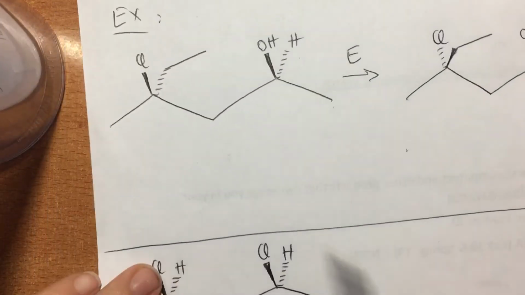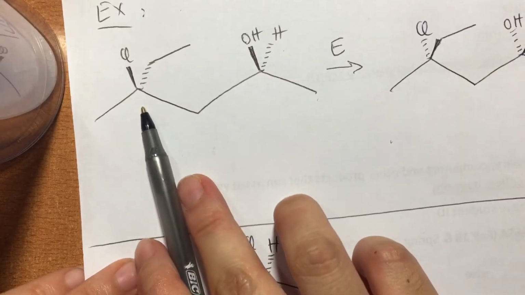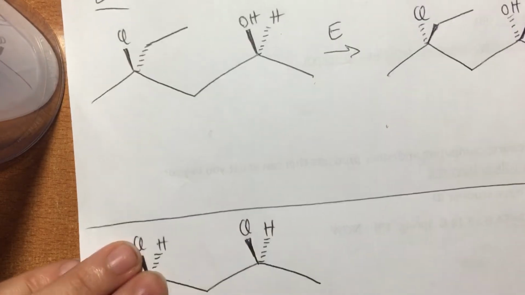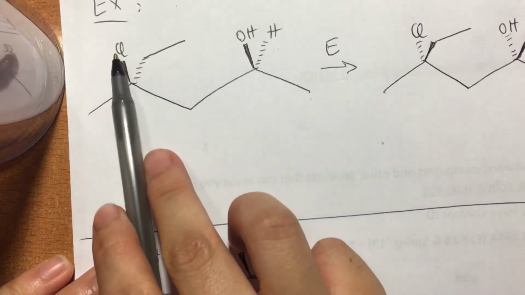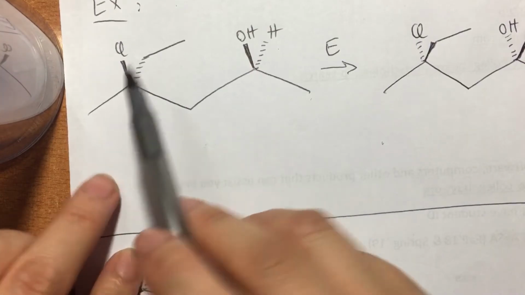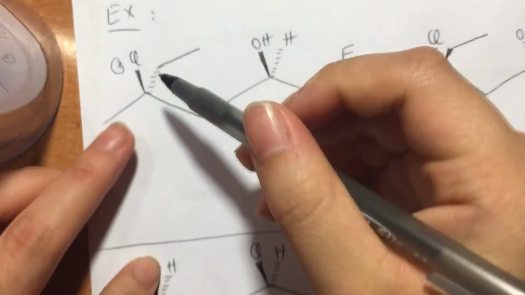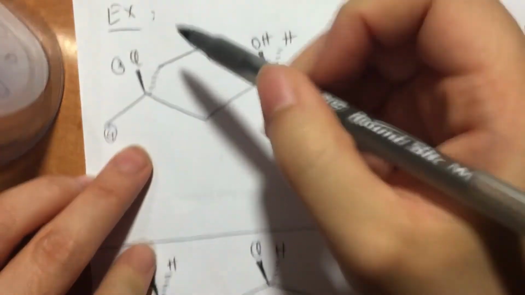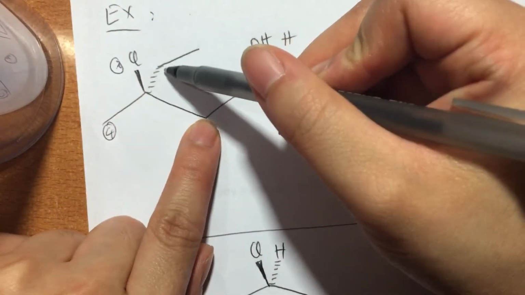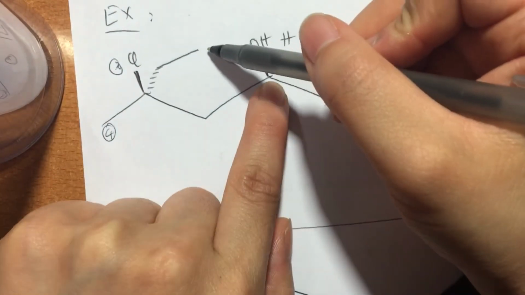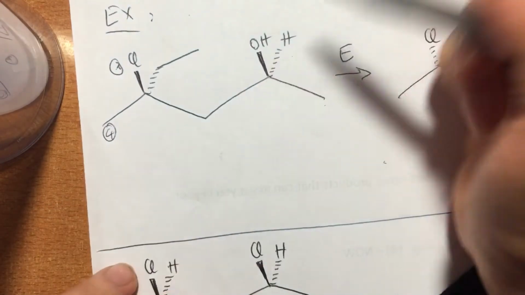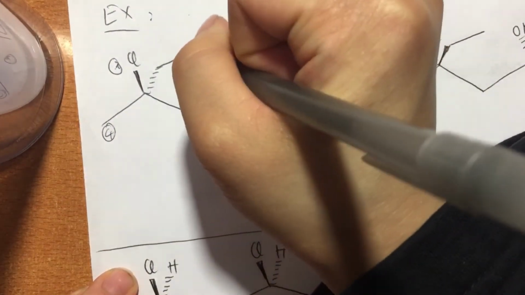And when you define the R and S configuration, you see that it flips. So here, for example, this is 1, this is 4, here is carbon, this is 2, and this is 3.